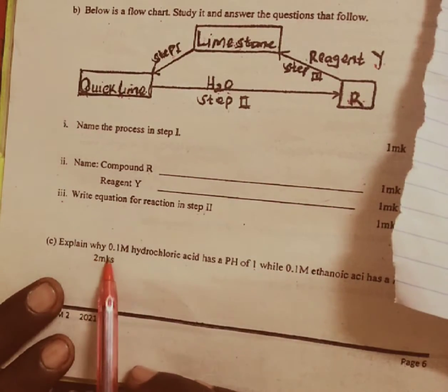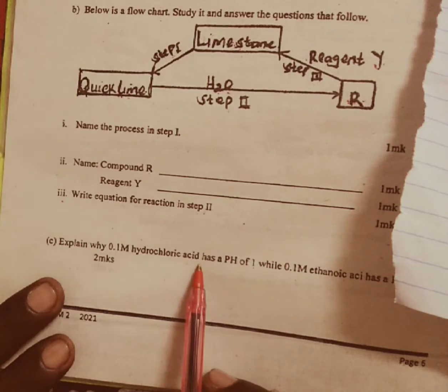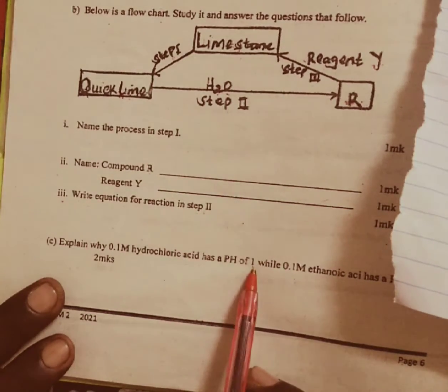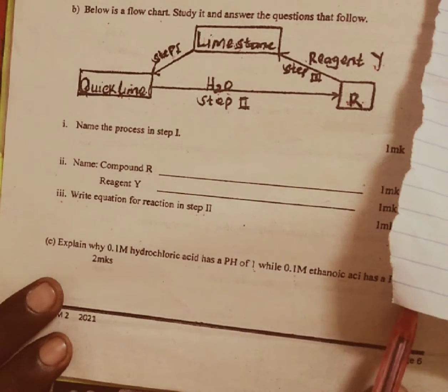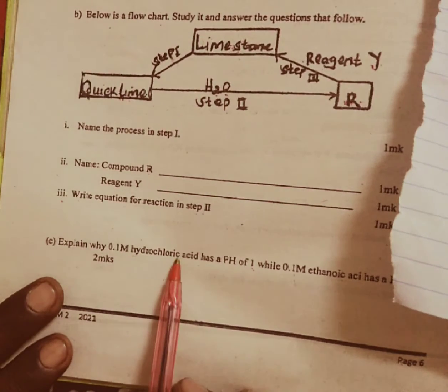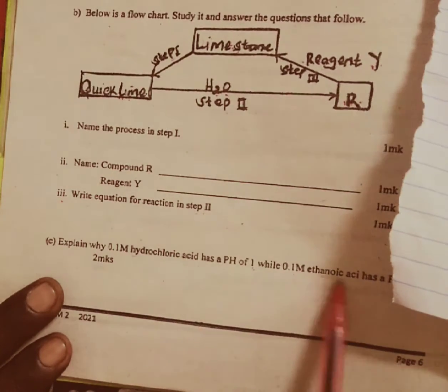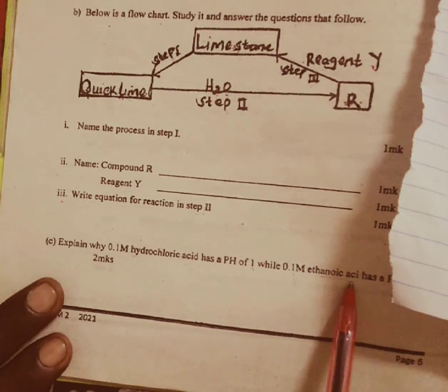Then explain why 0.1 molar hydrochloric acid has a pH of 1, while 0.1 molar ethanoic acid has a pH of 3. We know that hydrochloric acid is a strong acid, while ethanoic acid is a weak acid.